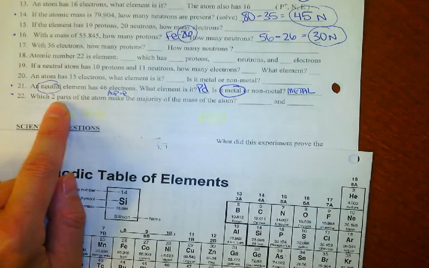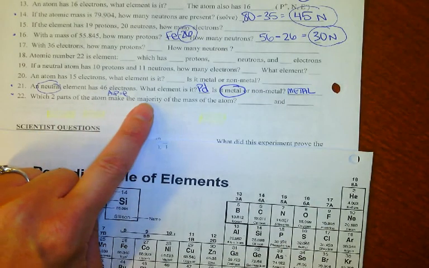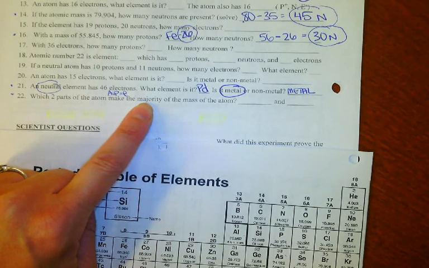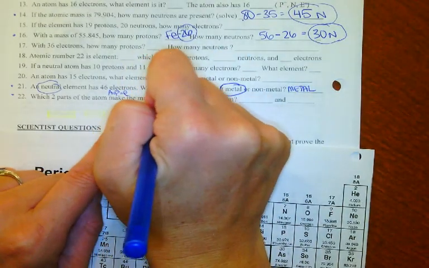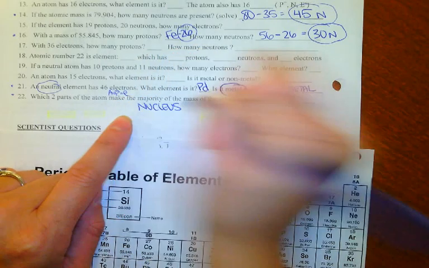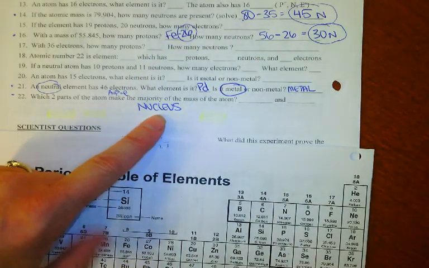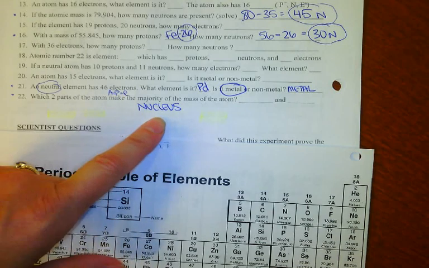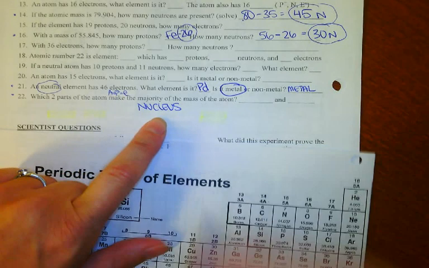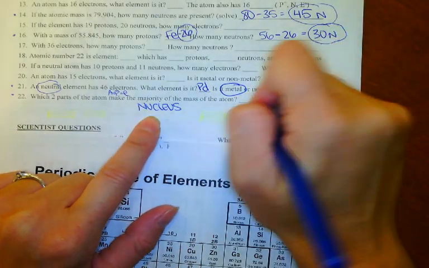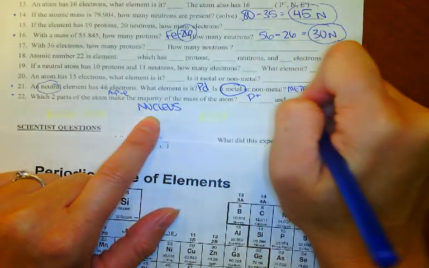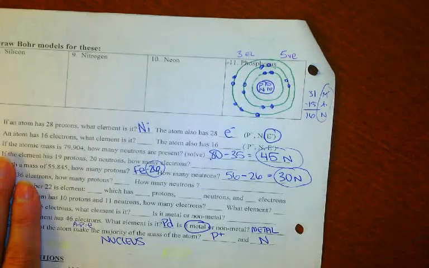You can either just circle it or write the word metal. And then which two parts of the atom make up the majority of the mass? 99.999% of the mass is in the nucleus. Okay, so I always tell my students electrons are like earrings. They're on the outside, and it doesn't really change the scale if you put earrings on. So that means electrons do not count in the mass. The things that do count would be your protons, P+, and your neutrons.